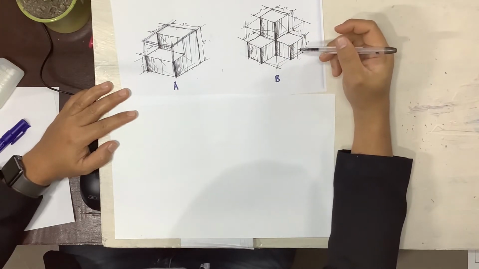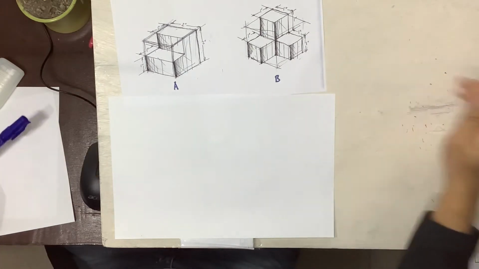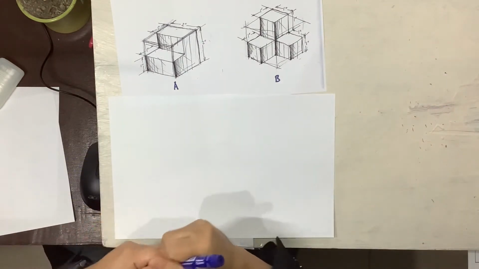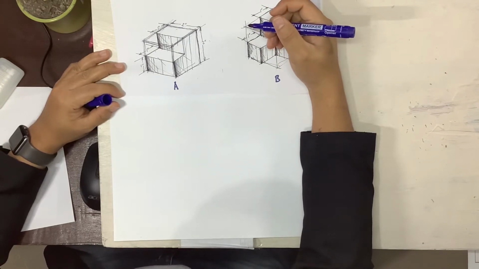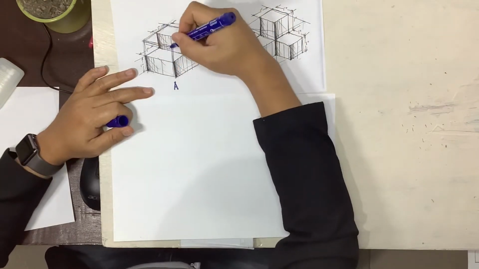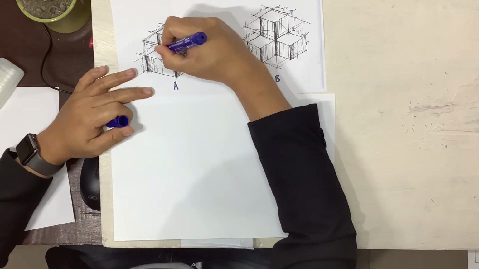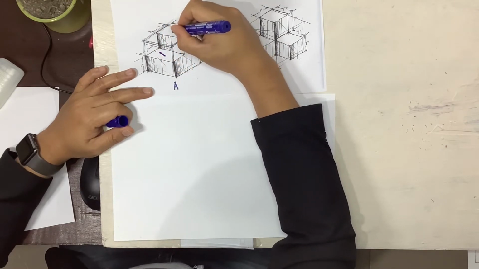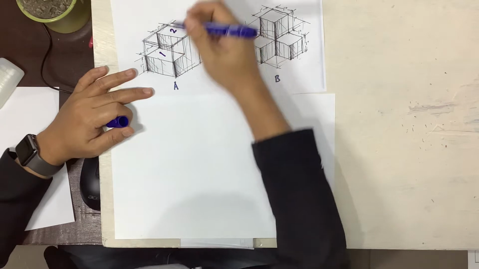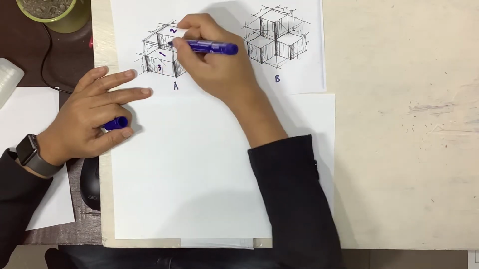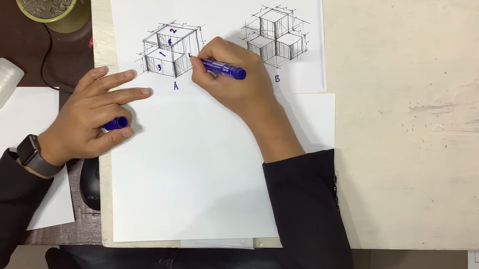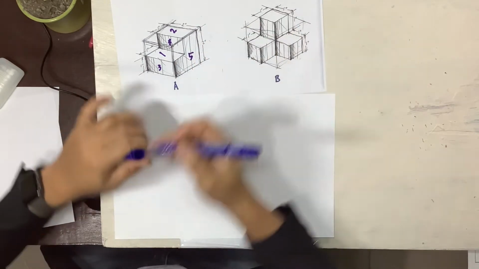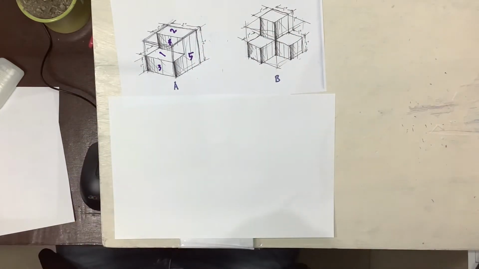Okay, so for you to not be confused with our activity, we will be labeling the parts of the object, now particularly object A. So for example, we'll be labeling this number 1, say this is number 2, this one is number 3, this part is number 4, and this part will be number 5. Okay, so let's begin with object A first.